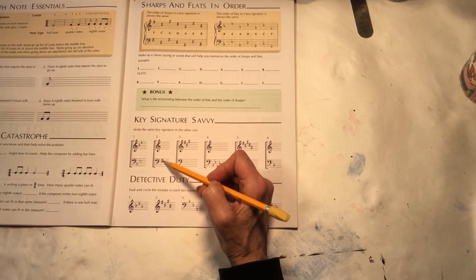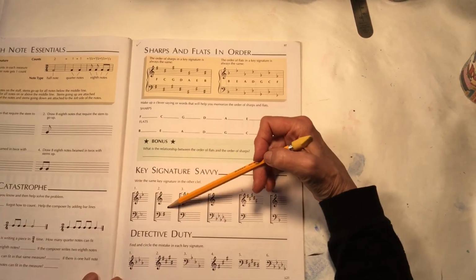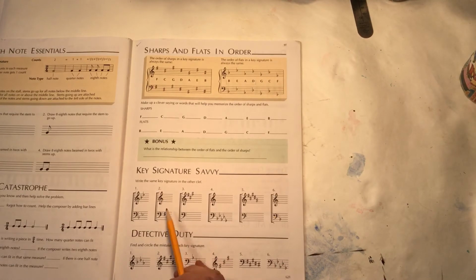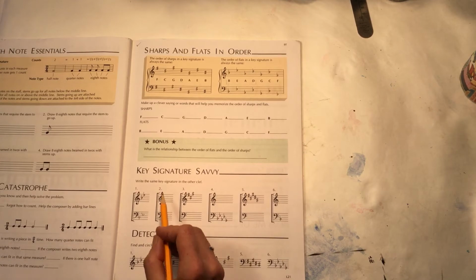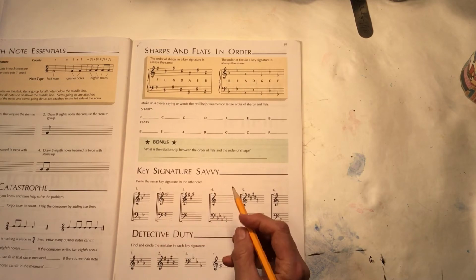This F sharp, if there's one sharp in the key signature, I hope I got this where you can see it. If there's one sharp in the key signature, it's always going to be F sharp. So the F sharp in bass clef is on the second line from the top, and it's going to go up 1. So in treble clef, your sharp is going to be on that top line.